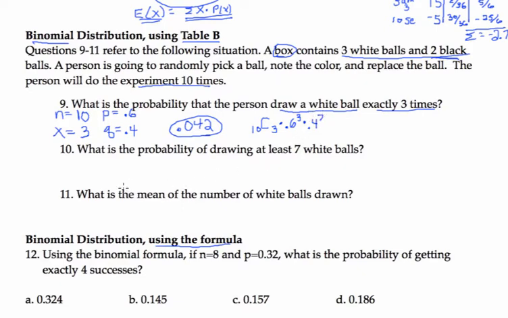Number 10, what is the probability of drawing at least 7 white balls? At least 7 means that it could be 7 or 8 or 9 or 10. So again, you're doing the experiment 10 times.